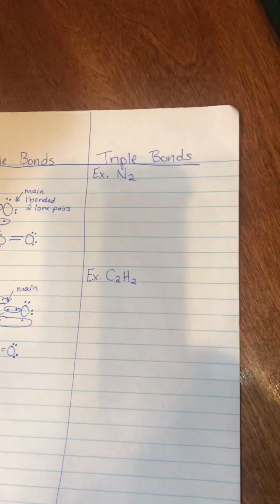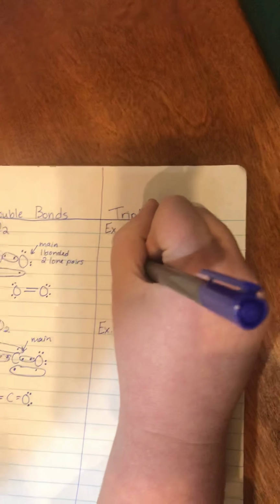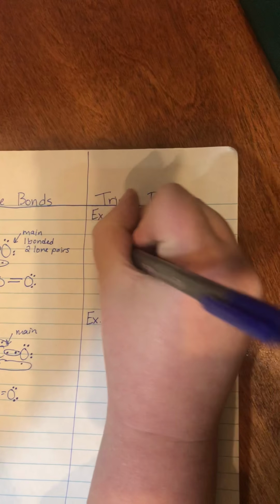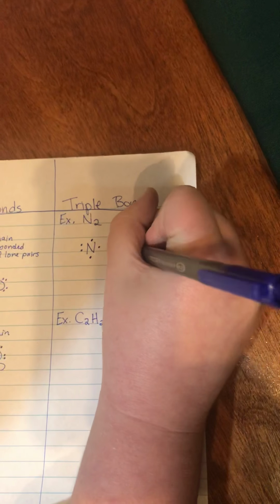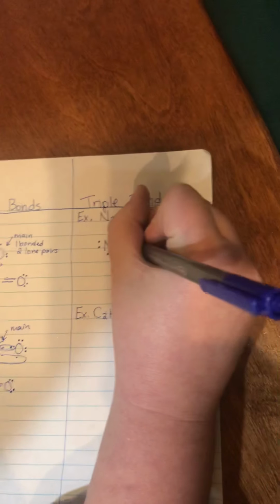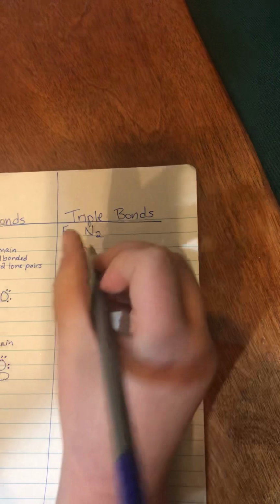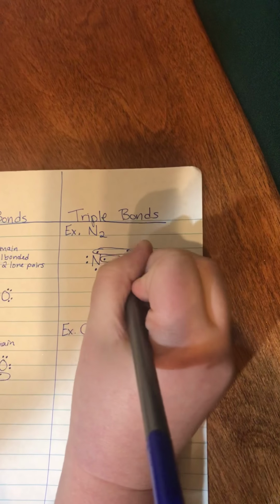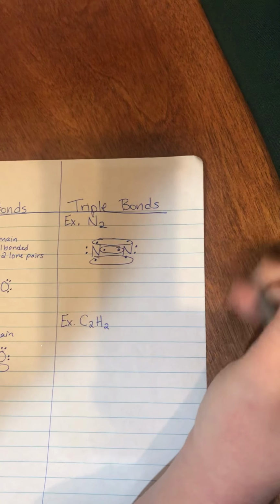Triple bonds, it's the same idea except it's bonding 3 times to itself. So if we look at nitrogen as an example, nitrogen has 5 valence electrons. So we're gonna draw that here. Same idea. I usually like to line them up so they can make a nice ring with one another. You don't have to though. Okay, so each of these lone pairs are going to join up with one another, and you're going to end up with a triple bond.